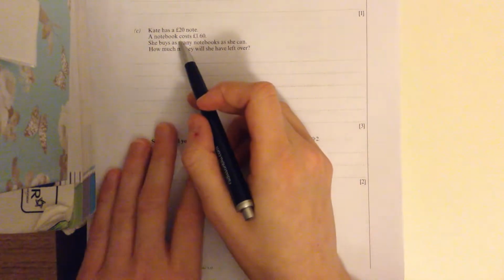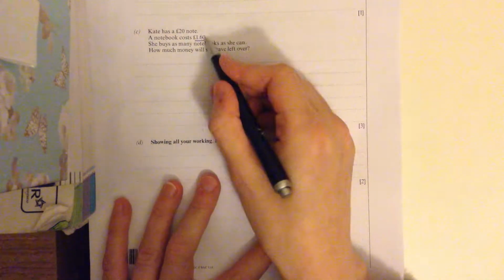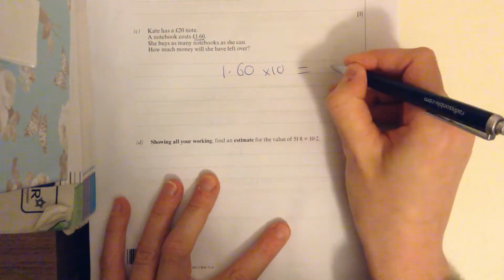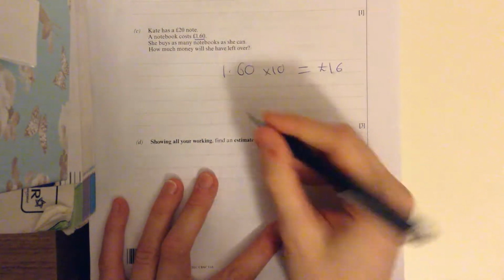Kate has a £20 note. A notebook costs £1.60. How many can she buy? What I tend to do in these is think, can you buy 10 of them? So 10 of them is going to cost her £16. Okay, still got £4 left over.